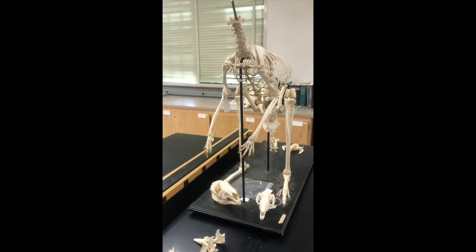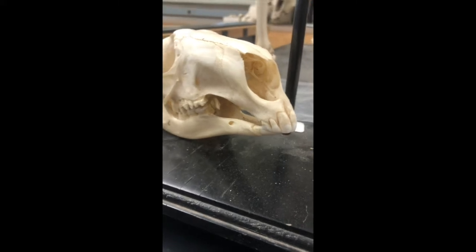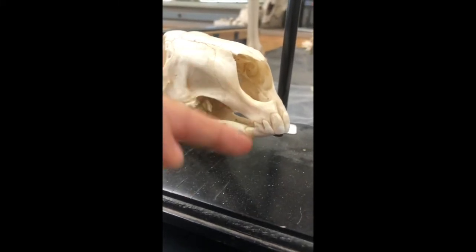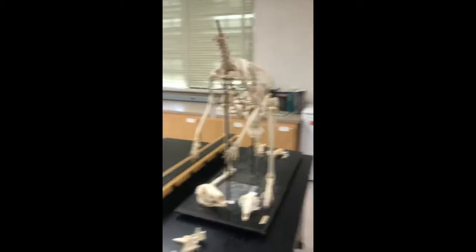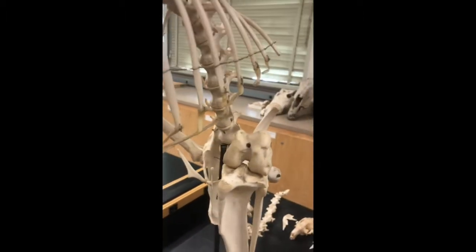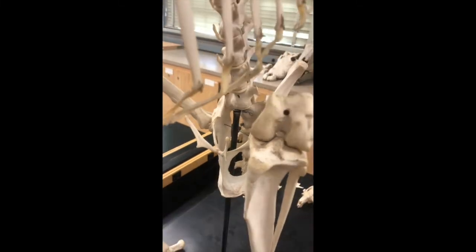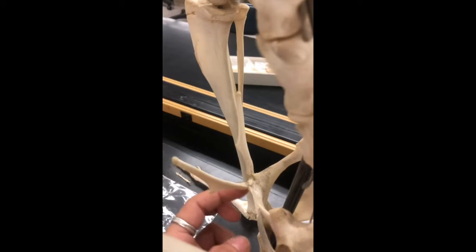Important characteristics of this group are the 3/1 incisors, so you can see 3 on the top here and 1 on the lower here. Other characteristics that are important in the Metatheria class, so in all marsupials, we have the epipubic bone, which we learned about last lab, and we saw on the kangaroo and the opossum, which we will see again. But again, these are the epipubic bones and they come off of the pelvic girdle here.